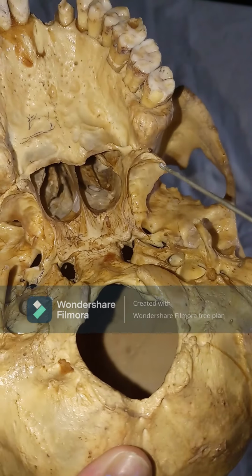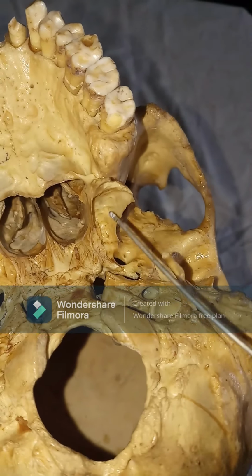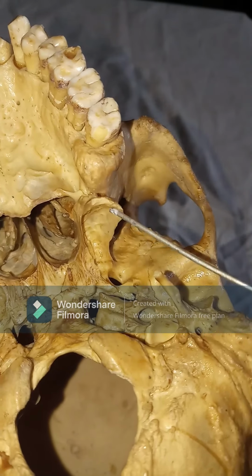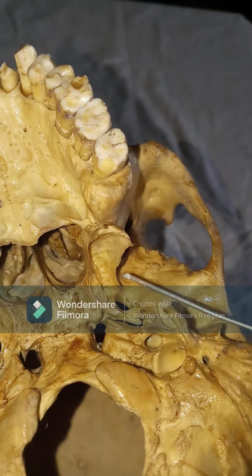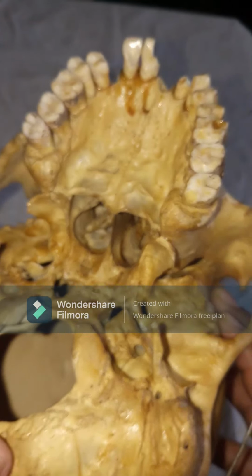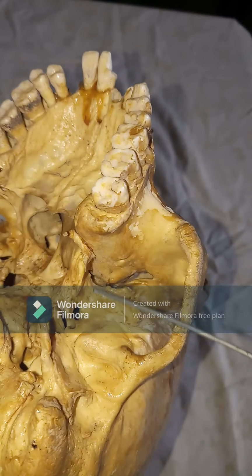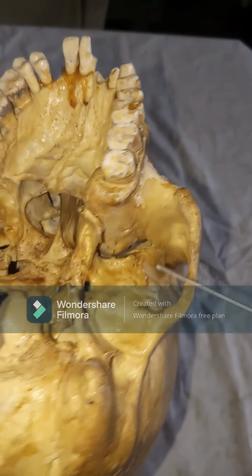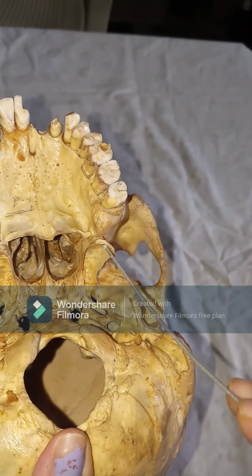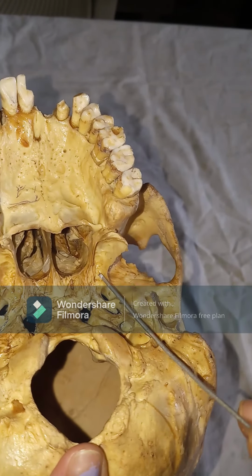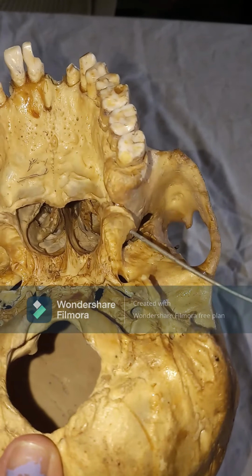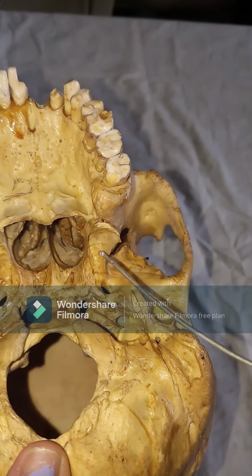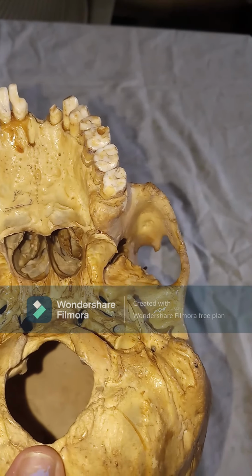Now coming to the lateral pterygoid plate. This fossa between the medial and lateral pterygoid plate is called the pterygoid fossa. This is the lateral pterygoid plate. On the lateral side, it forms the medial wall of the infratemporal fossa. This is the infratemporal fossa. It forms the medial wall of it. On the medial side, the lateral pterygoid plate gives origin to the deep head of medial pterygoid muscle. On the lateral side, it gives origin to the inferior head of lateral pterygoid muscle. So, medial side medial pterygoid, lateral side lateral pterygoid muscle. Okay.